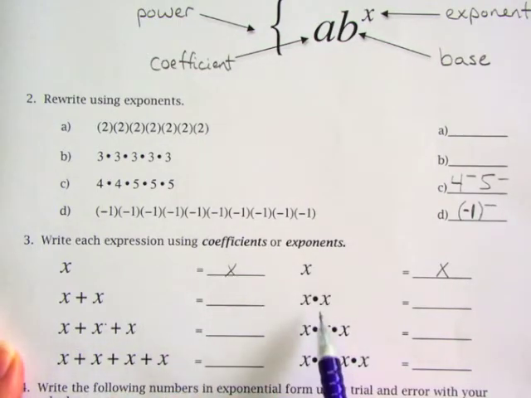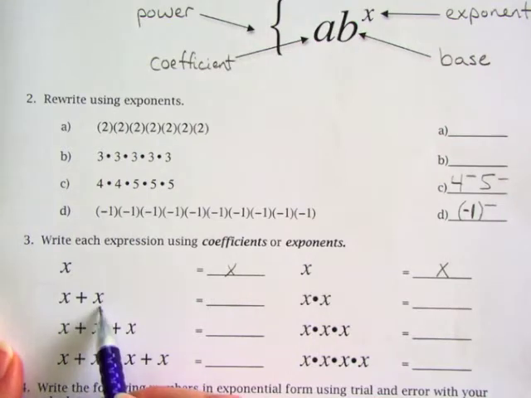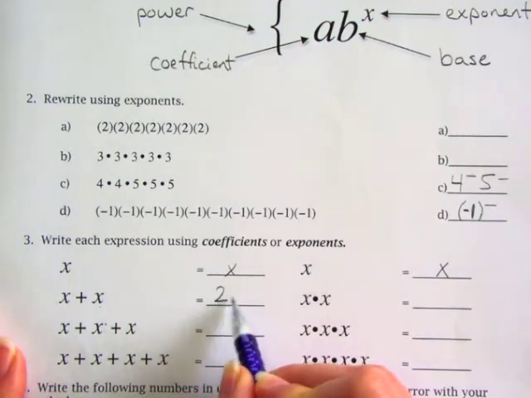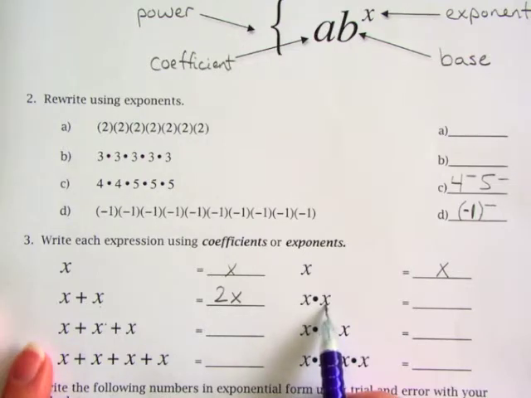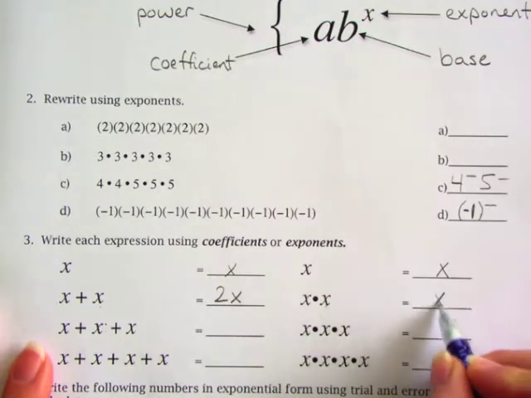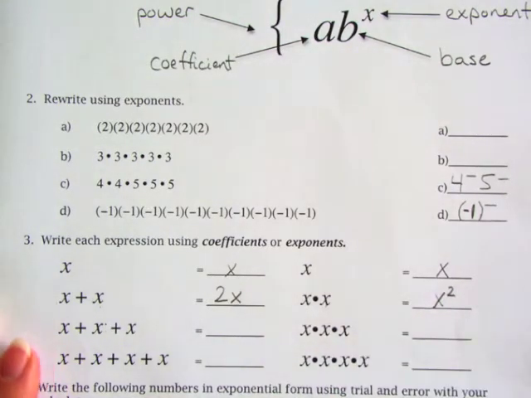This is something we need to be clear on the difference between. If I'm adding, I add like terms, and X are like terms. We ask how many X's do we have in total? Well, there's 1 here and 1 here. Adding those together, we have 2 X's. Repeated addition is multiplication. Repeated multiplication is an exponent. When I have X and I multiply it by X, in order to write that in a shorter form, we use an exponent. There's 2 of them, so I get X squared. Okay, I'll let you finish. Go ahead and pause and finish those last 4 blanks.